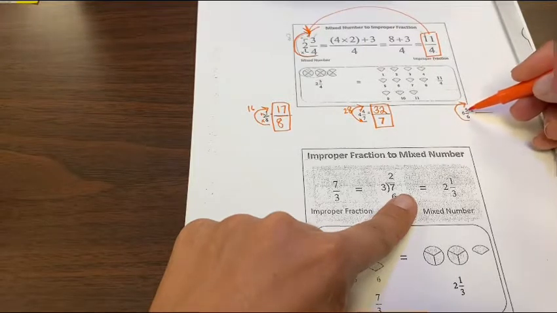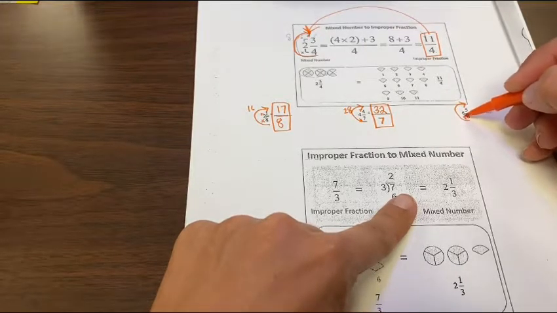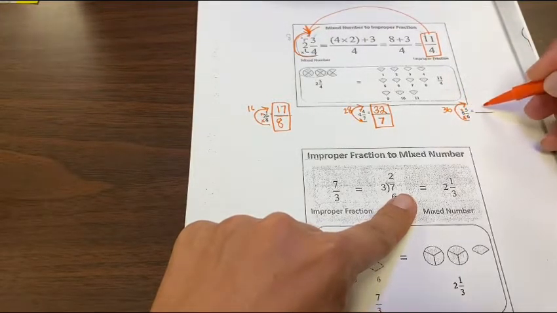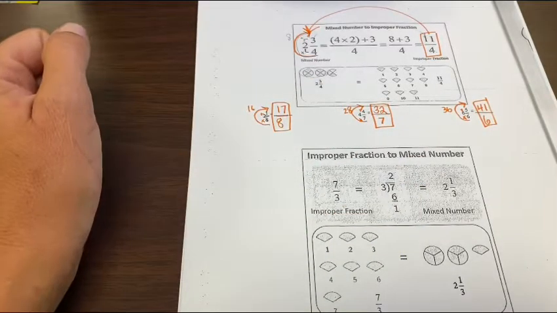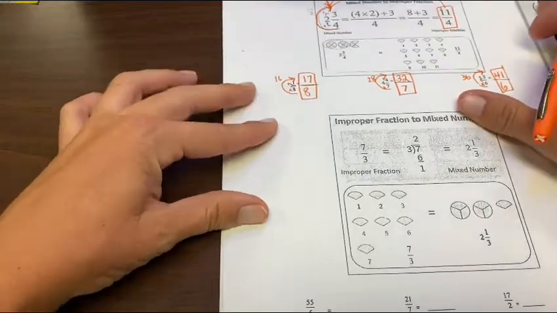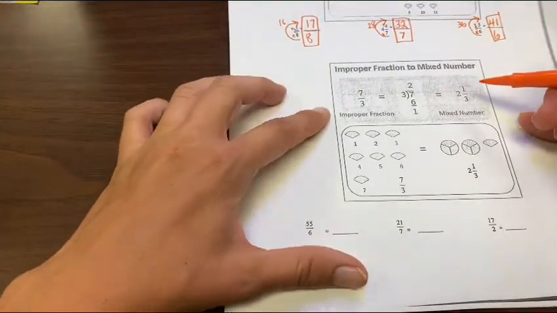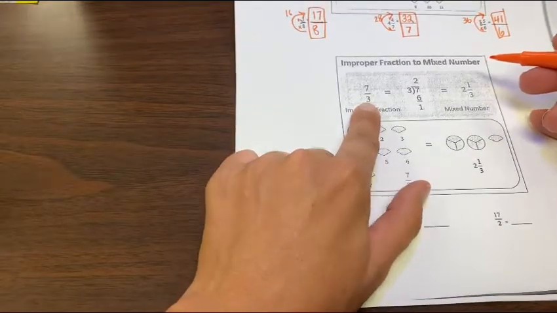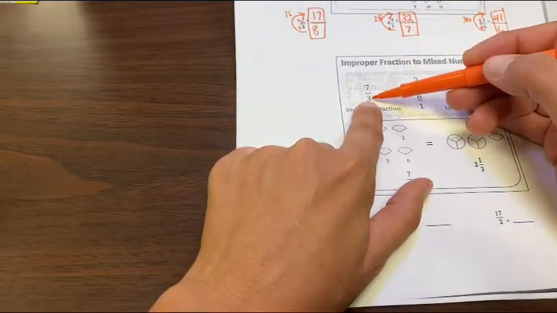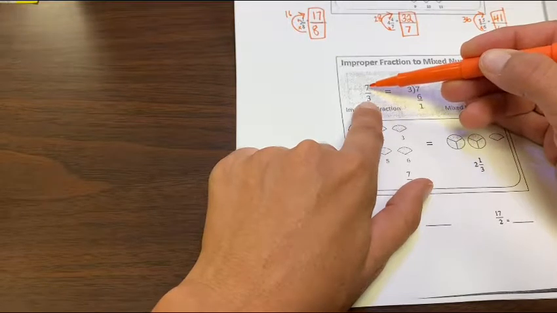All right, we're going to do popcorn on 6 5/6. 6 times 6 is 36, plus 5 is 41. So 41/6 because your denominator stays the same. So that's review. So then we have improper fractions. So 7/3. Okay, that means you have pizzas that are cut into thirds, and you have 7 of those pieces.